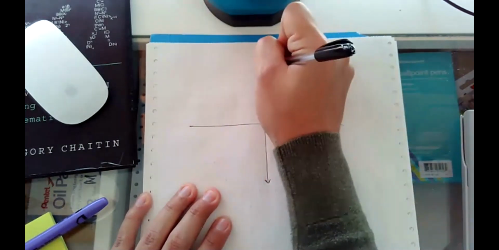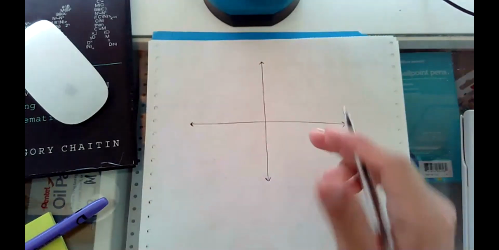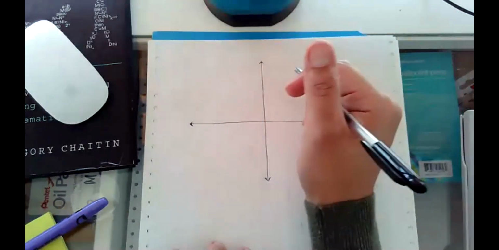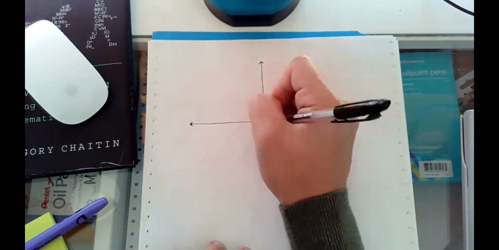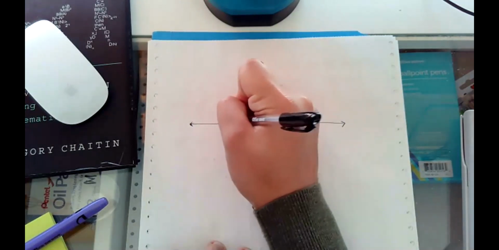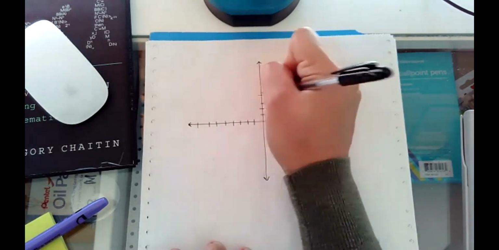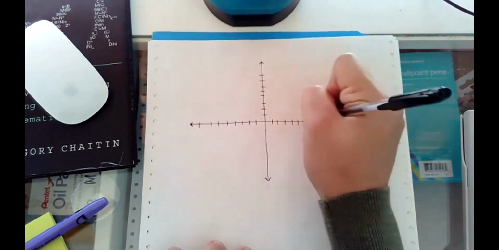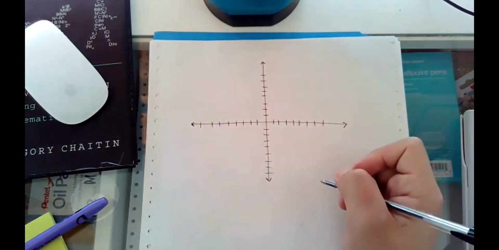This is always time consuming, so just bear with me while I draw grids, as opposed to just having graph paper on hand. You would think that I would have it on hand, but I'm a glutton for punishment, and I just prefer to draw these out. So 1, 2, 3, 4, 5, 6, 7, 8, in each direction. I think that should be good.